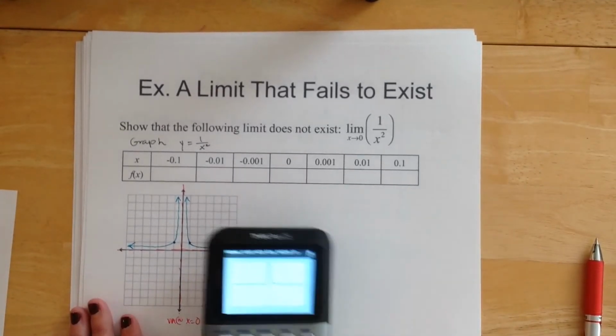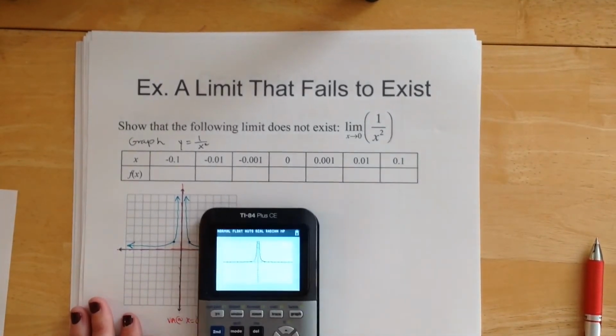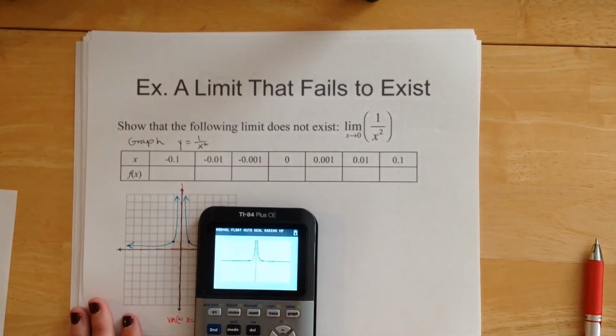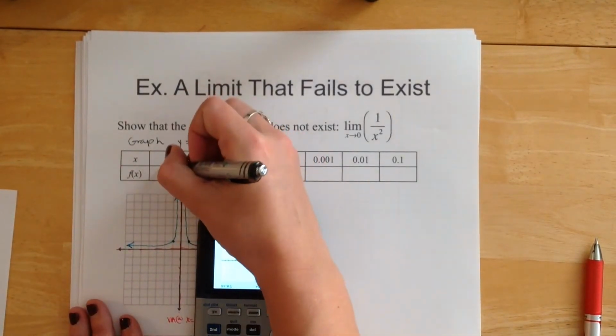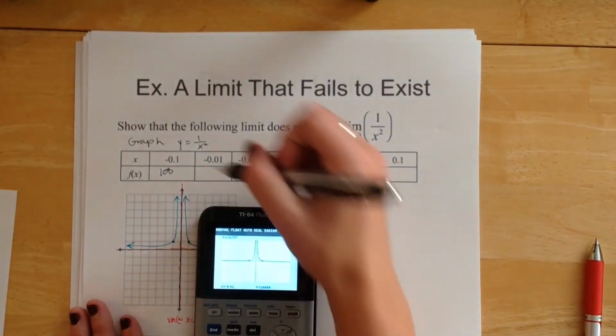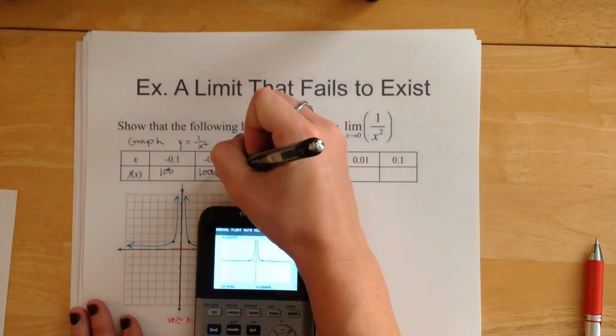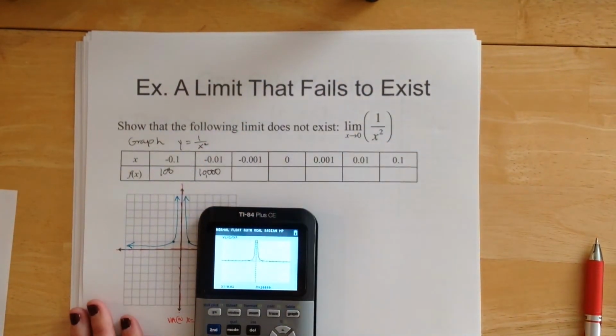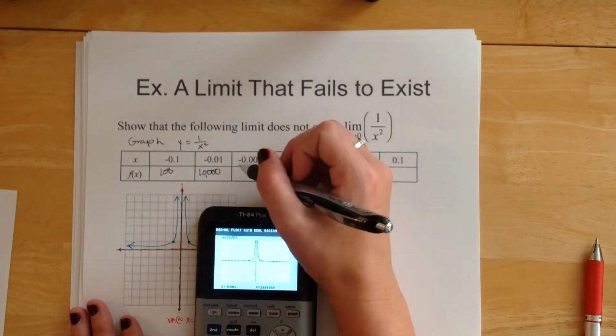Okay, so let's go ahead and fill in the table first. Whoops. So using trace, oops. So look at what's happening.